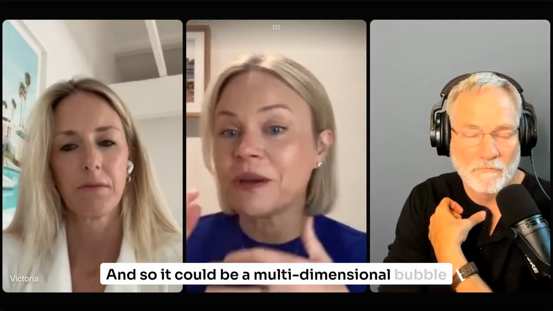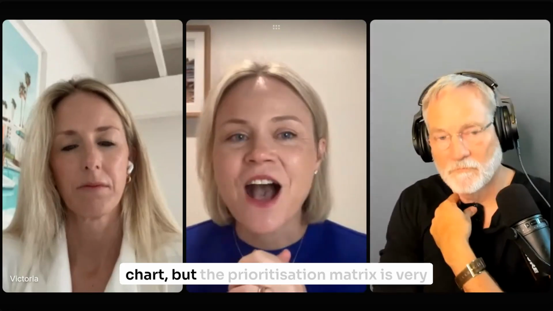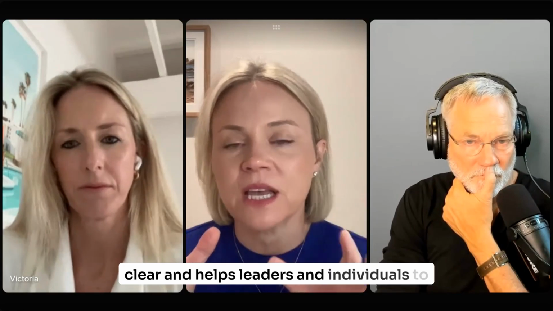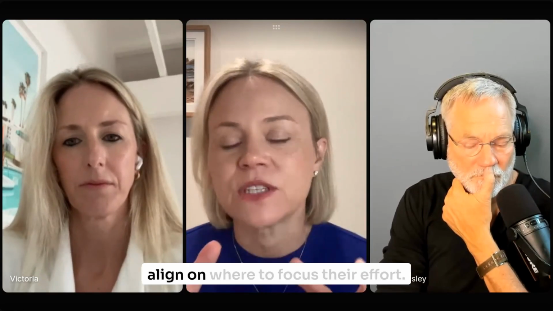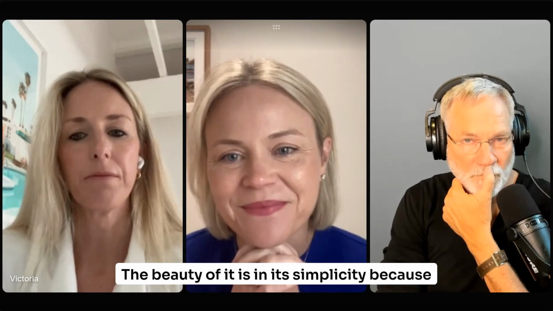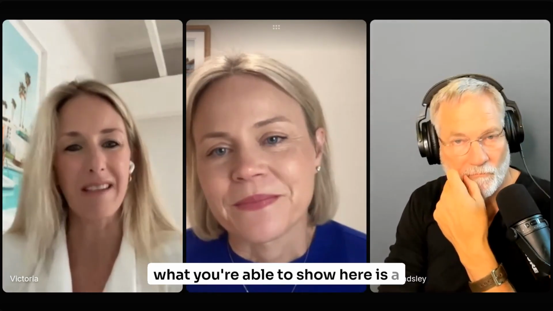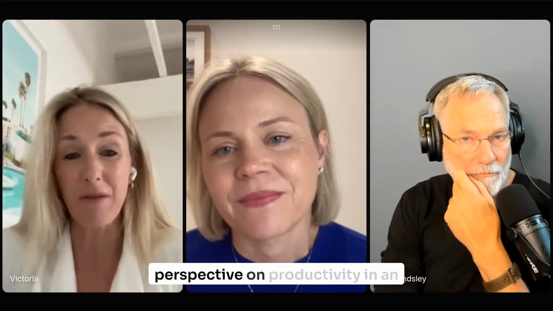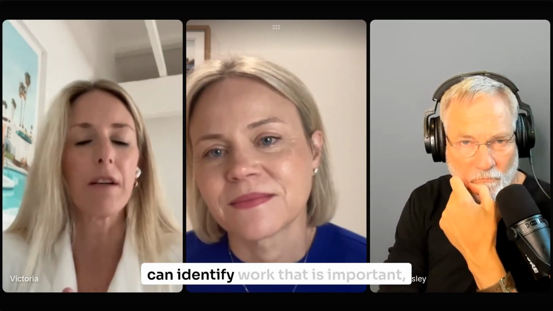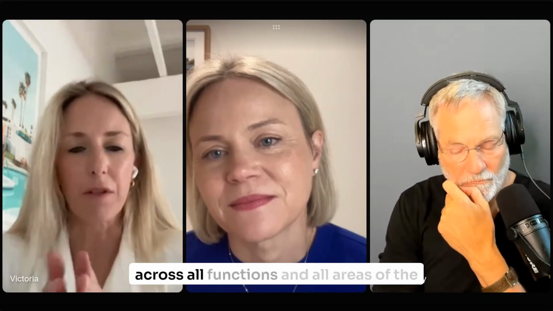And so it could be a multi-dimensional bubble chart, but the prioritization matrix is very clear and helps leaders and individuals to align on where to focus their effort. The beauty of it is in its simplicity, because what you're able to show here is a perspective on productivity in an organization.